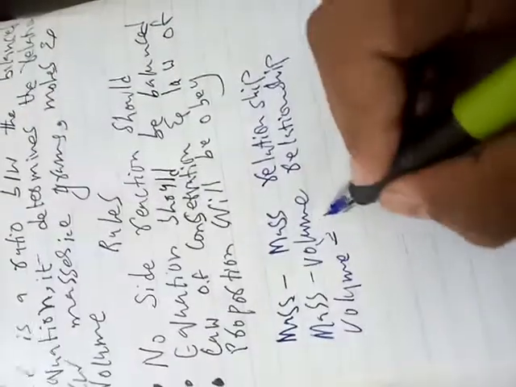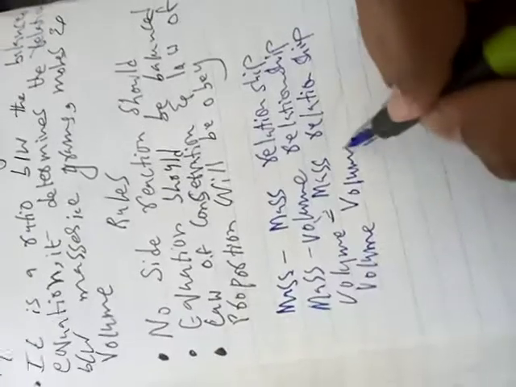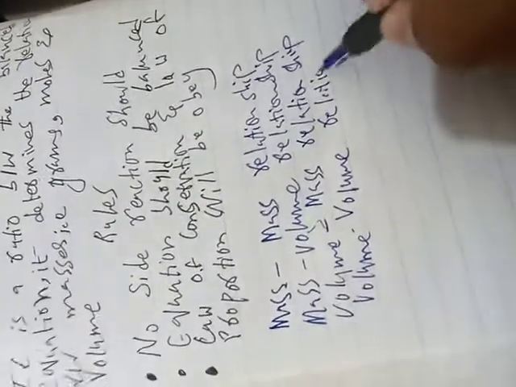Now you will be asking what is the difference between mass-volume and volume-mass; I will tell you. And the last one is the volume-volume relationship, which means the relation between only volumes.